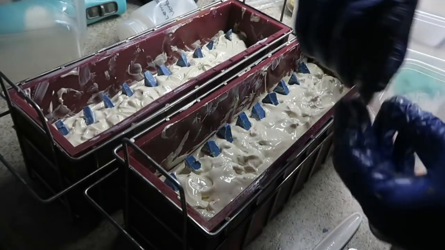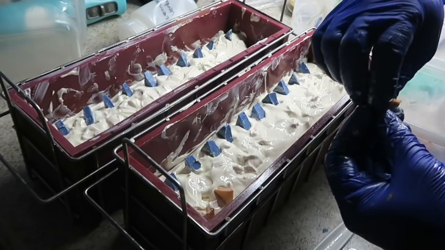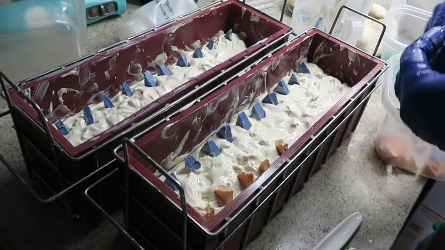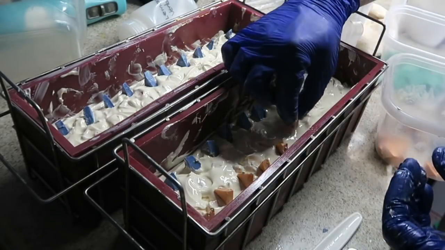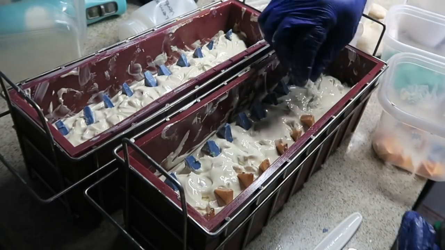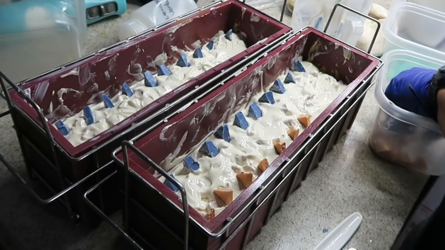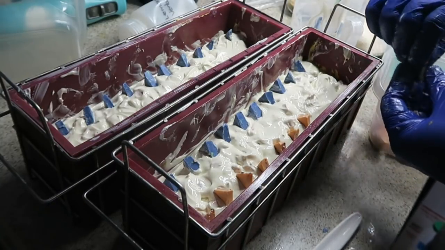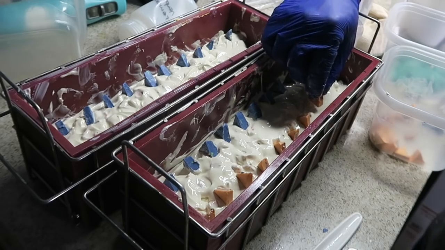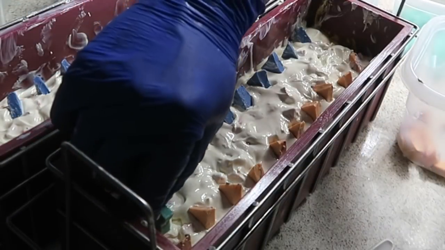Now I've got orange ones that I'll put on this side. Well, if you're going to do anything like this, you better make sure that you have a fragrance and recipe that's going to let you work for a while. And then my green stars are going to go right between.